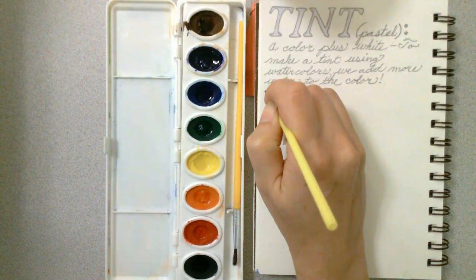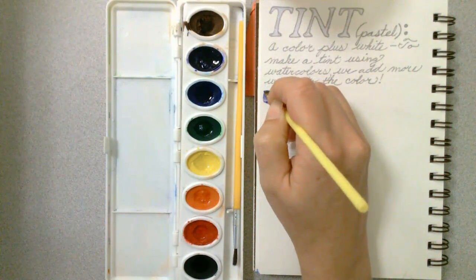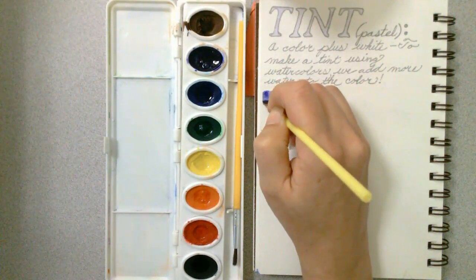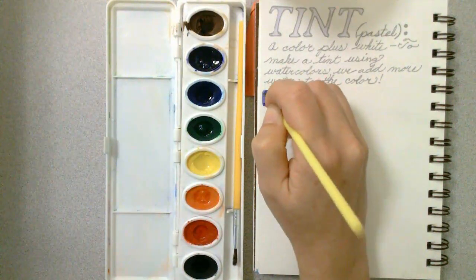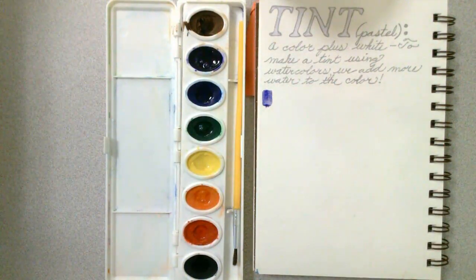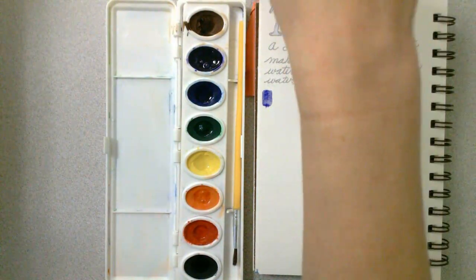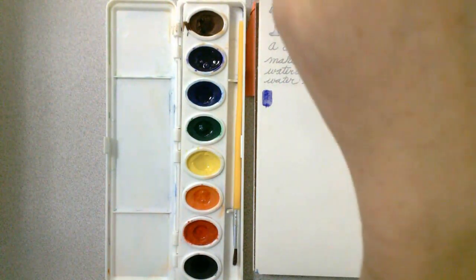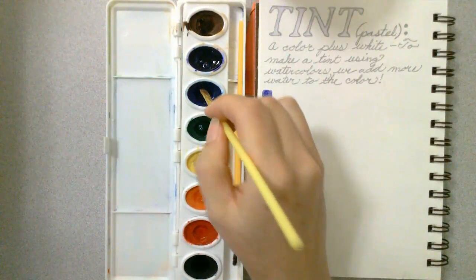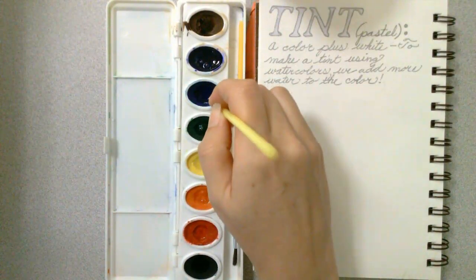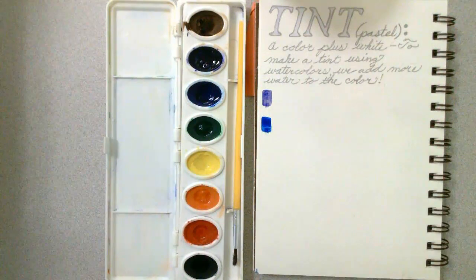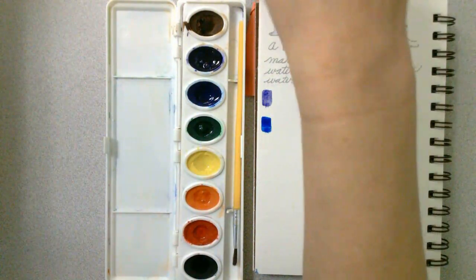And I'm just going to neatly paint that onto the paper. Okay, I'm going to be switching colors. So I am going to wash out my brush. I'm going to switch to blue. I'm going to leave space in between these. Okay, I'm going to rinse my brush.